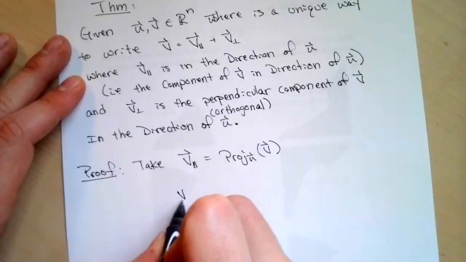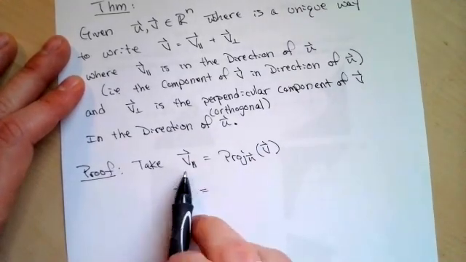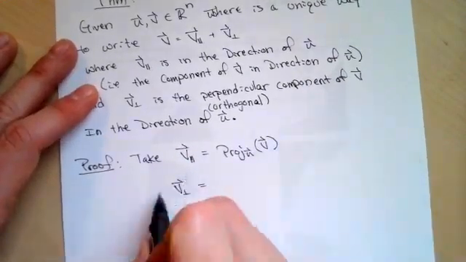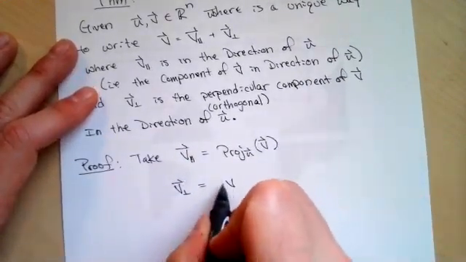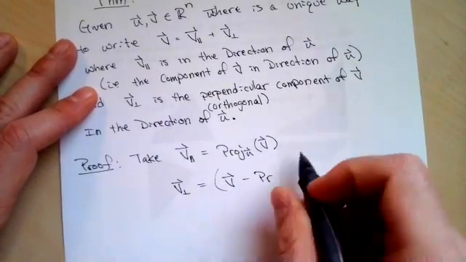and then the perpendicular component, sorry, did I say perp there? v parallel is the projection. And then to find the perpendicular component, you simply take v and subtract off the parallel component.